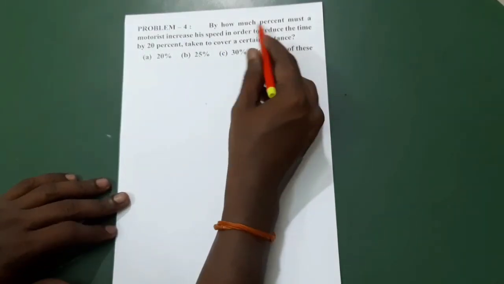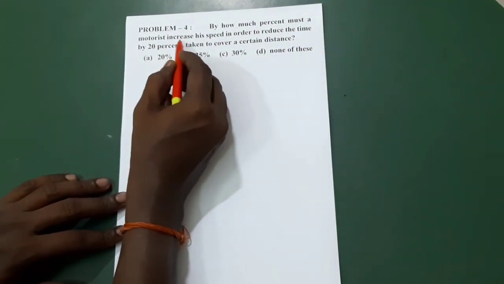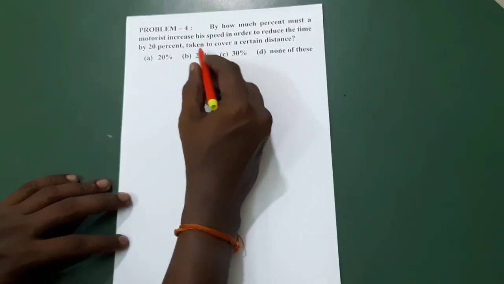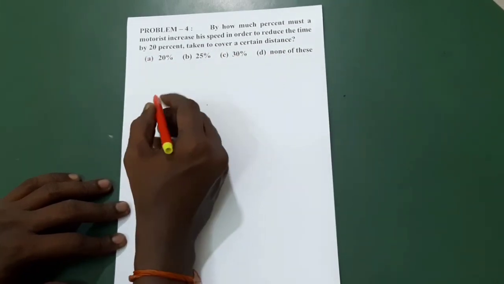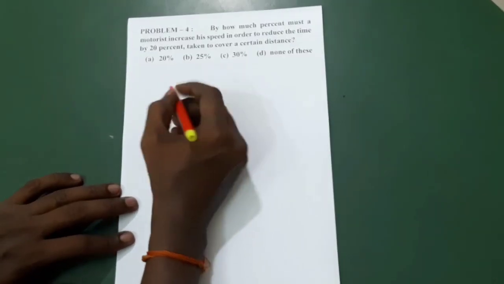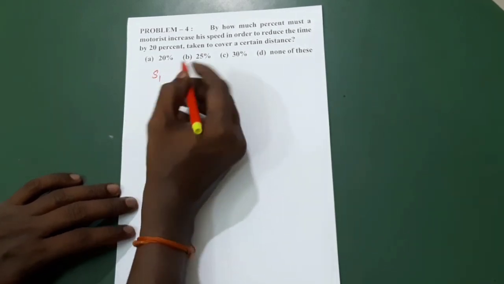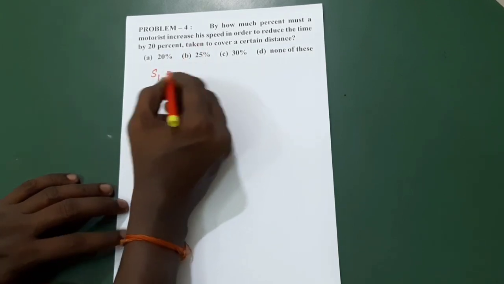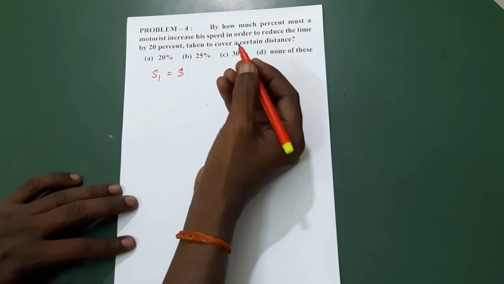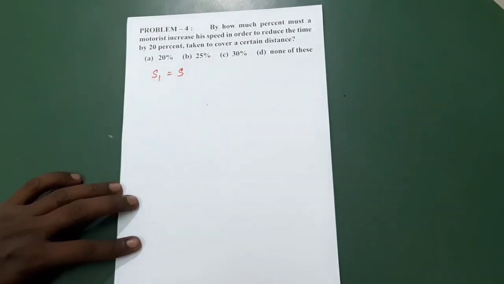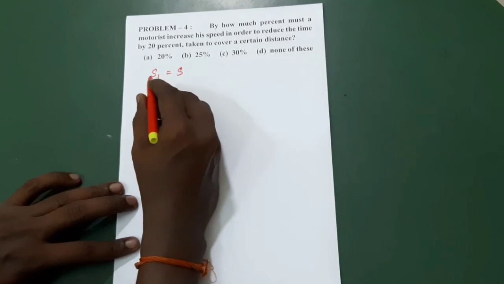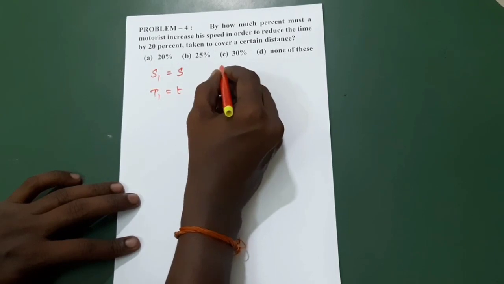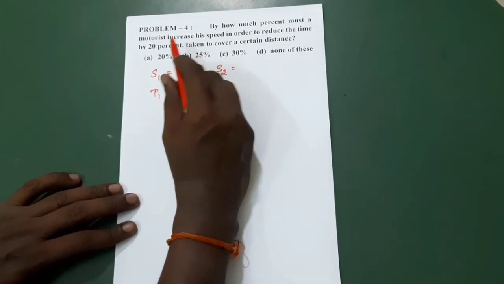The next question. By how much percent must a motorist increase his speed in order to reduce the time by 20% taken to cover a certain distance? These are the 4 options. So here, we have to find the percentage of increase in speed. Let the usual speed be s, and the usual time be t. Now we want to find the increase in speed.